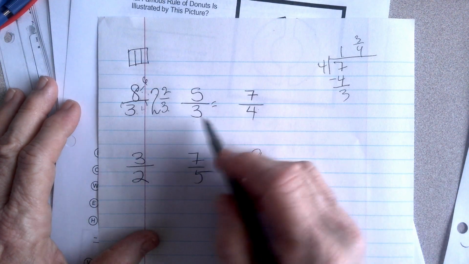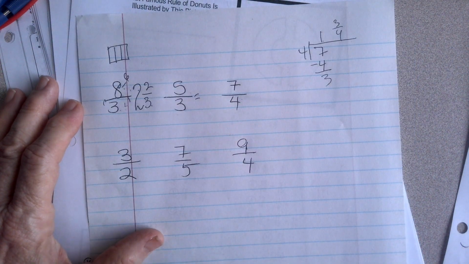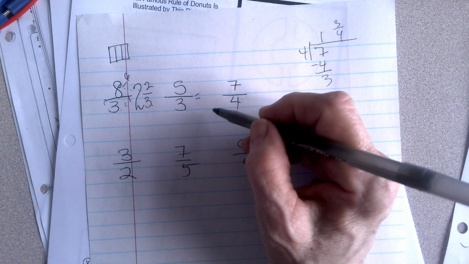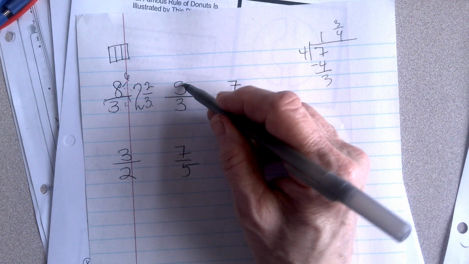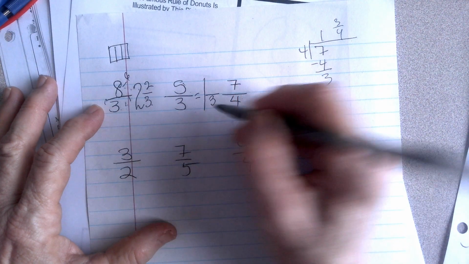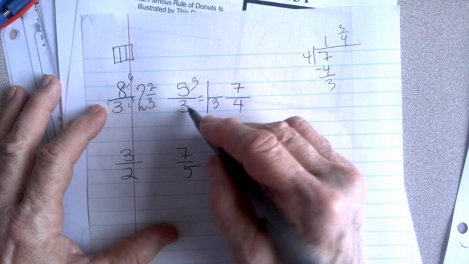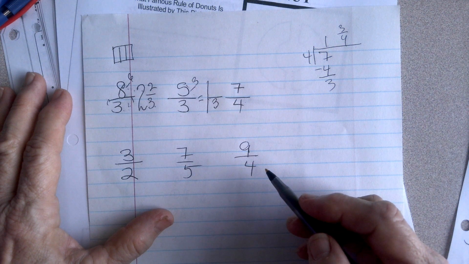So on this one, again, it's a size 3 box. I've only got 5 cookies. How many full boxes can I make? Can I make 2? 2 times 3 is 6. I don't have enough. You're right. I can only make 1. Any leftovers are going to go in a size 3 box. So I've used 1 full box times 3. I've used 3 cookies. How many cookies are left?